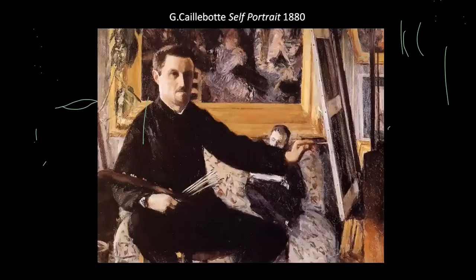Now, Caillebotte, whom I want to look at in much more detail later, has only really lately become more of an emphasis in the art world. He was always known as the person who donated the largest number of works of art to the state, or to the city of Paris.